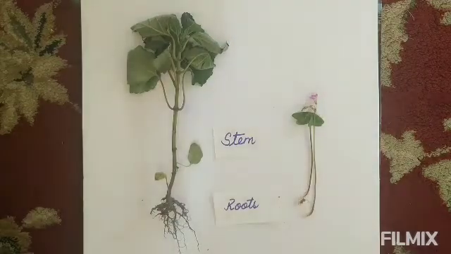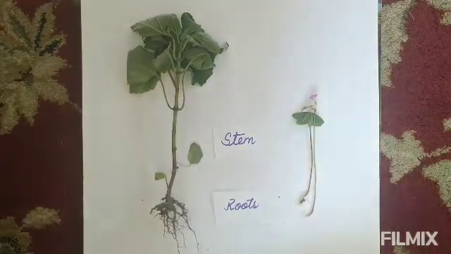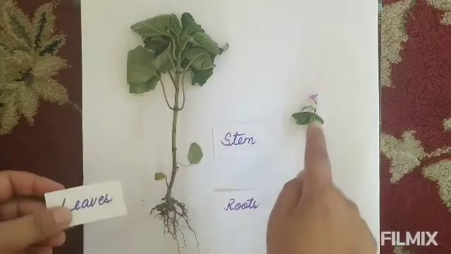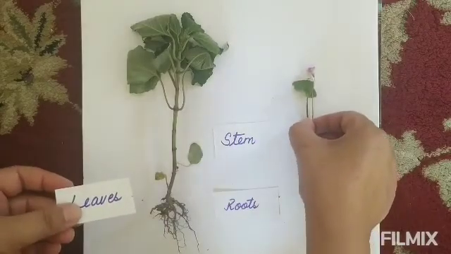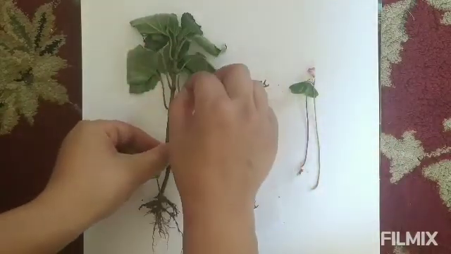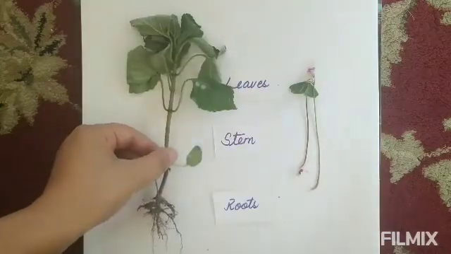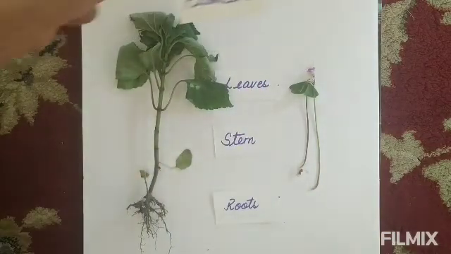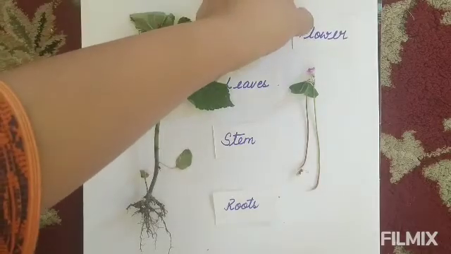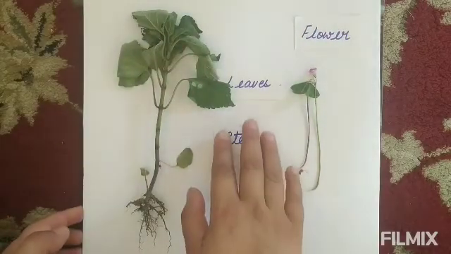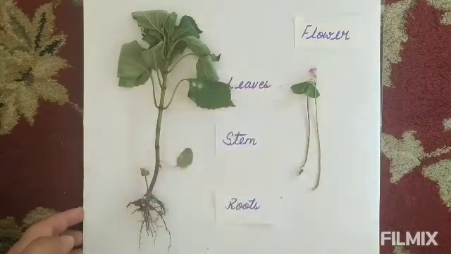Now, what should we mark? Should we label the leaves? Yes, these are the leaves. Okay, the leaves are the kitchen. Can you see them? Yes. And now let us label the flower. These are the parts of a plant.